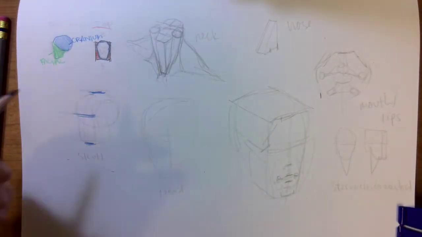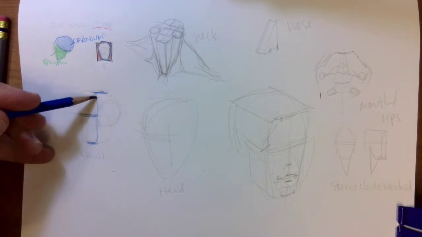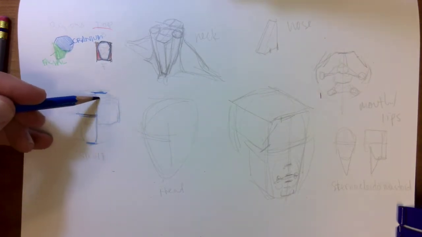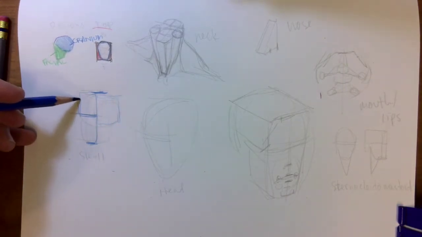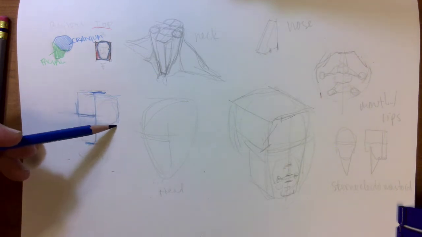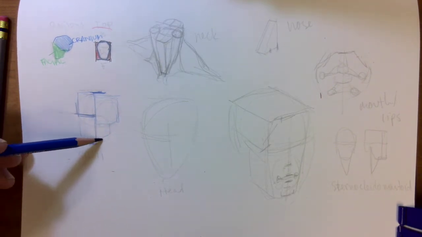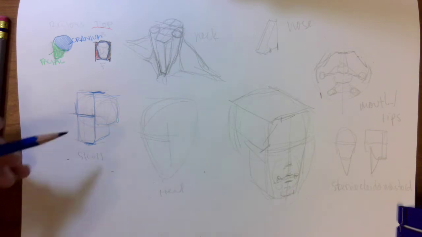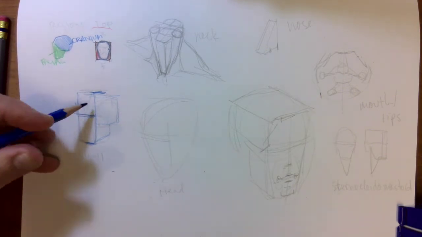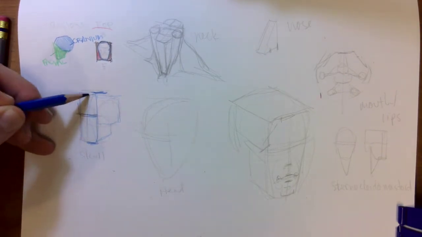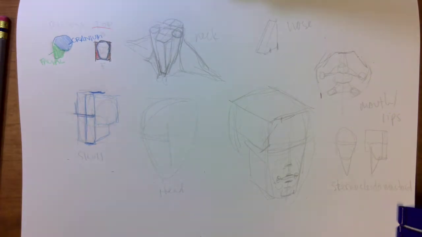Double measure that. All right. So here is that rectangle I was talking about. Here is the cranium, and then the facial region hanging off there. I'm just going to bisect this front plane and drop a midline in so we can get going.